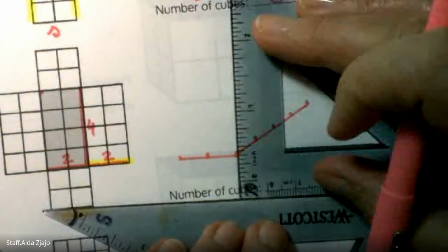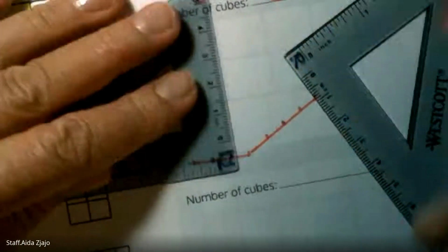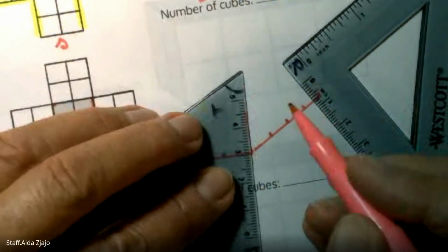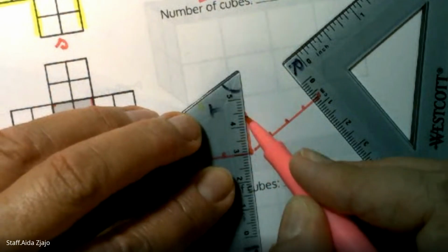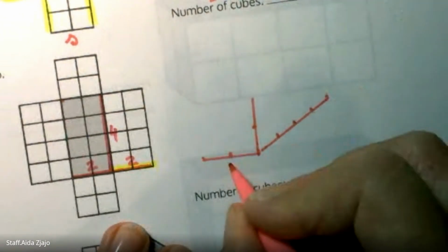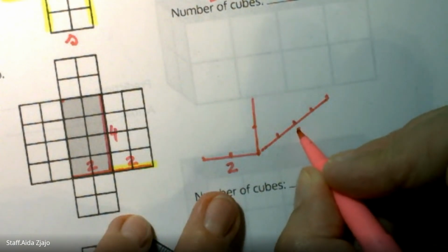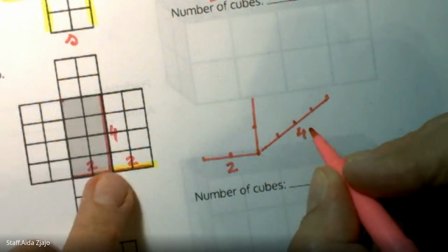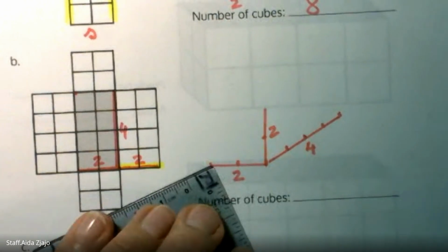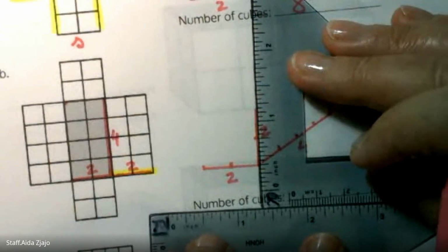And then the height is also 2. So I'm going to do the height. Okay, so now I have a length, the width, and the height. So when I have 3D, I can create a prism by using my little rulers.